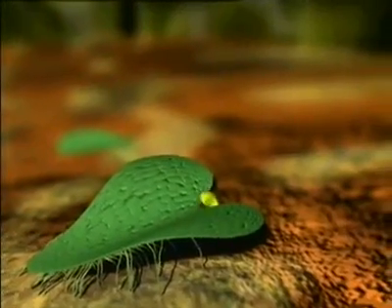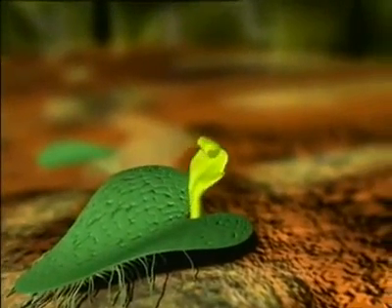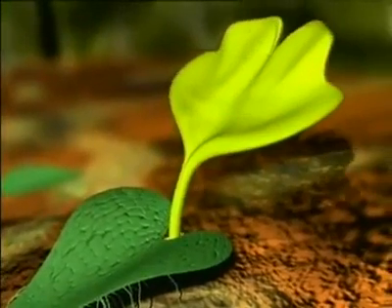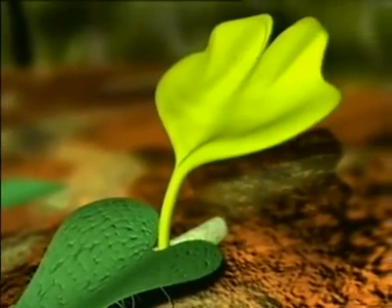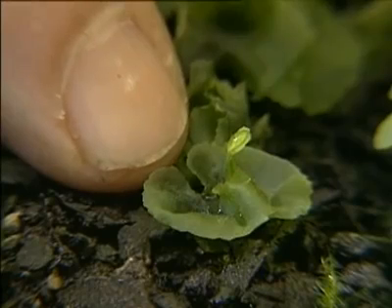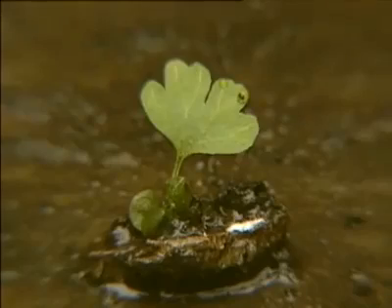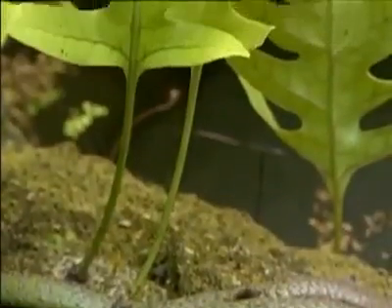A leaf grows through the notch in the gametophyte to reach the sunlight. Eventually the rhizome emerges and provides additional leaves and roots. In this way, a new plant is formed that matures into another spore-producing fern, completing the reproductive cycle.